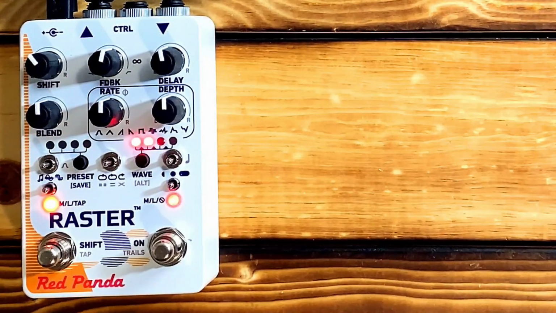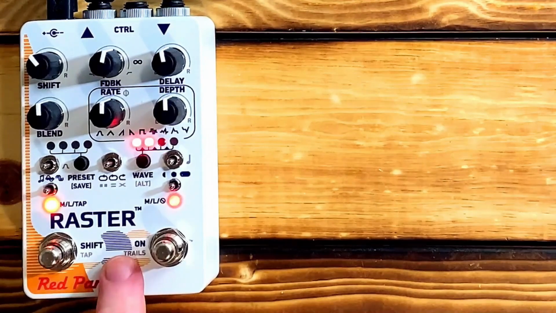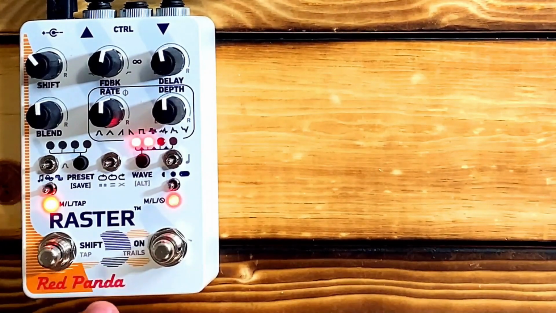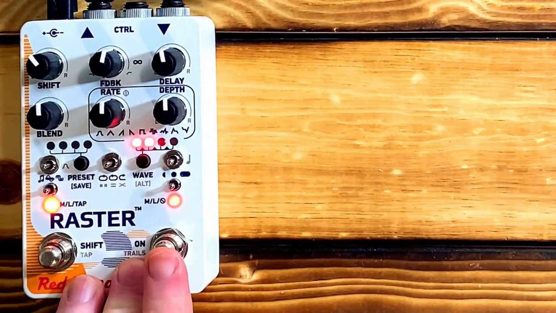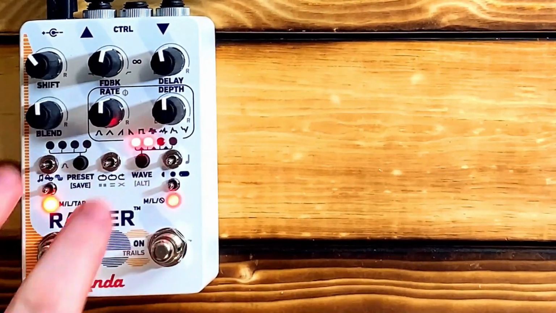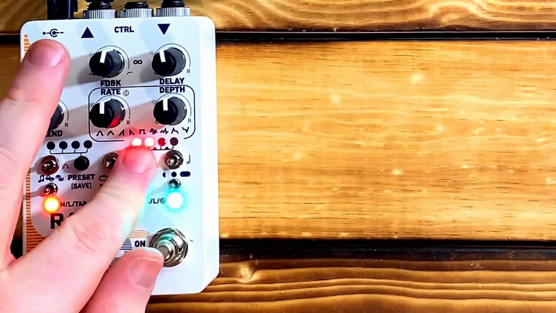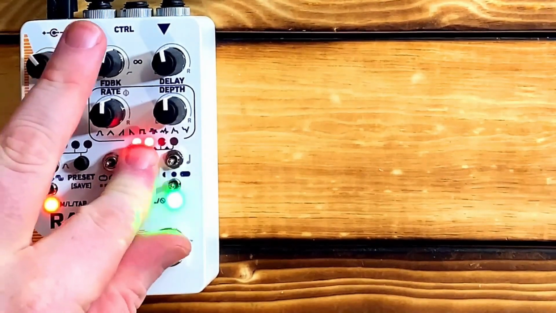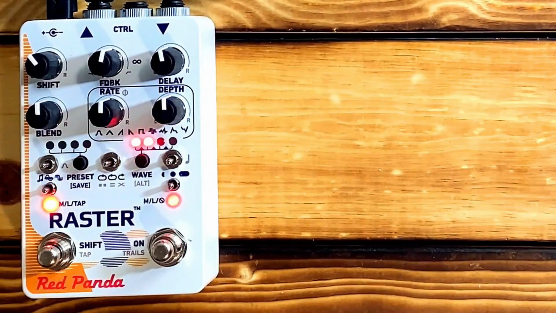And the very last alternate control to go over is the secondary for the bypass. This turns on and off your trails for the delay. So right now I have it off. If I want to turn it on, I hold the wave button down and then just hit that. And now it should be on.